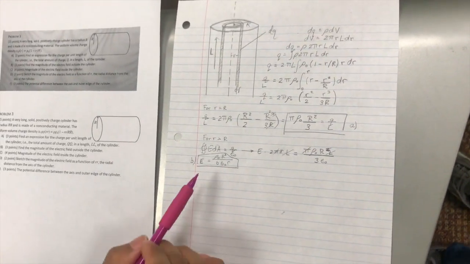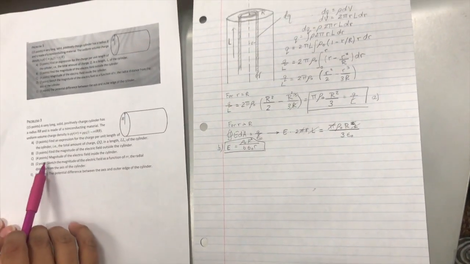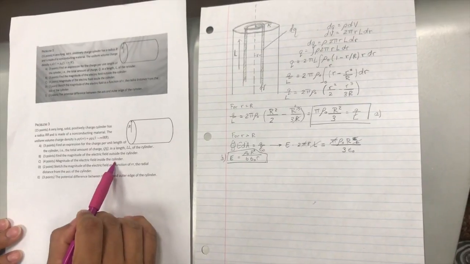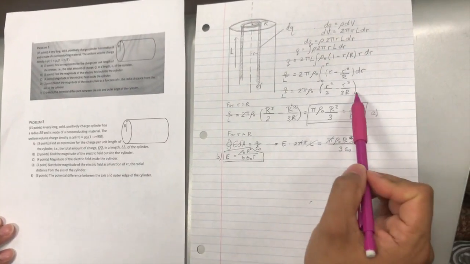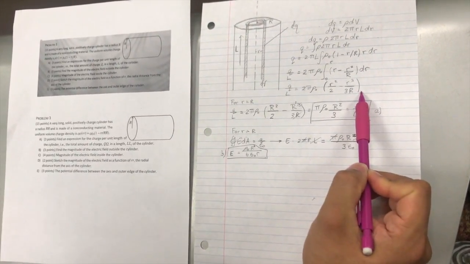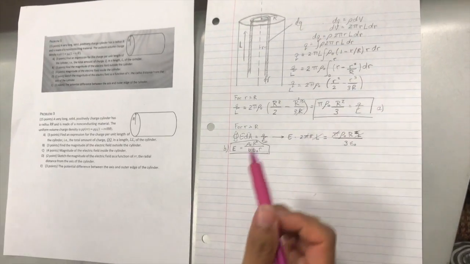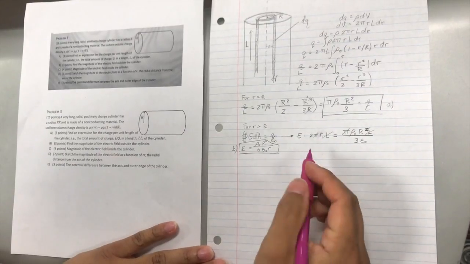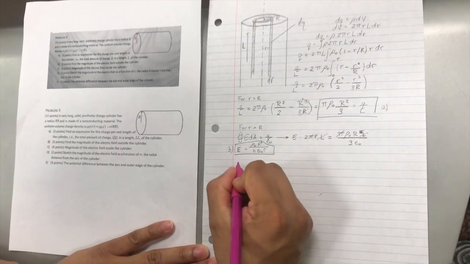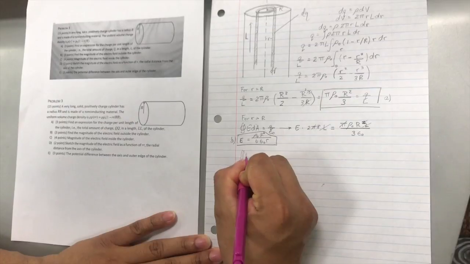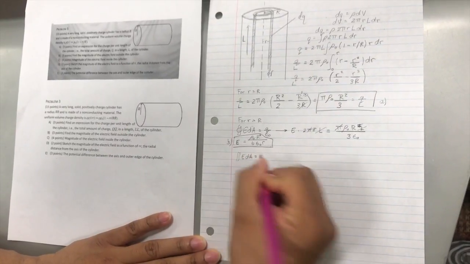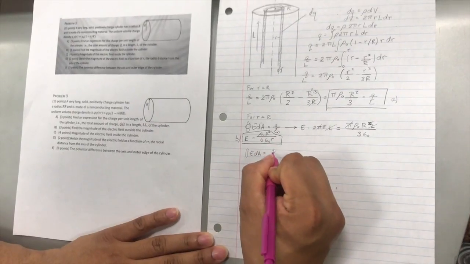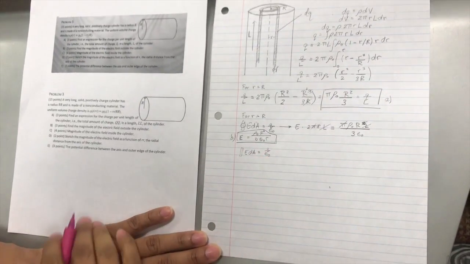Okay, so for C, we're asked to calculate the magnitude of the electric field inside the cylinder. Well, that means we have to go back to this equation, and we're going to take, again, Gauss's law, one more time, which will give us, hold on, and that's going to equal Q over epsilon naught.